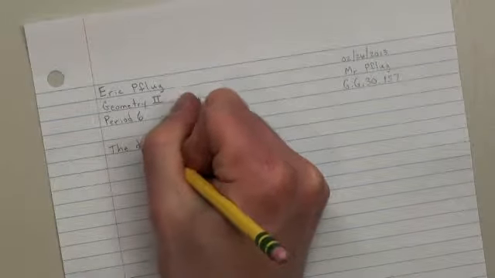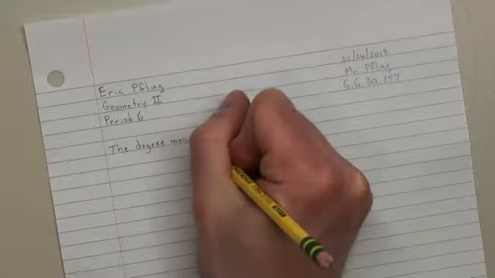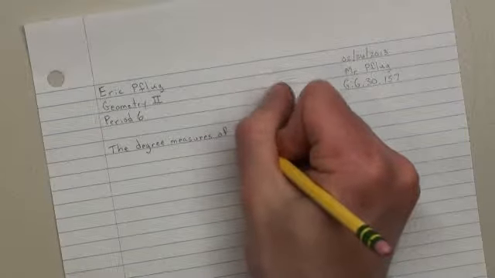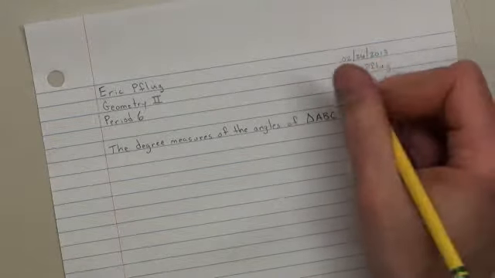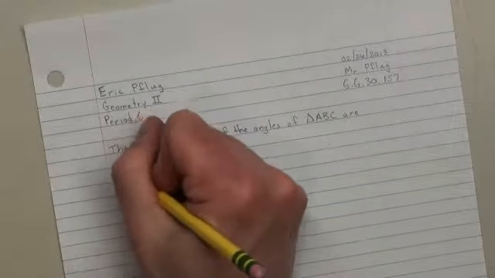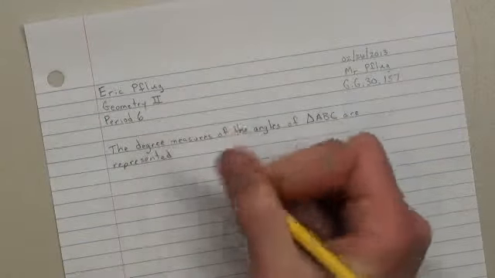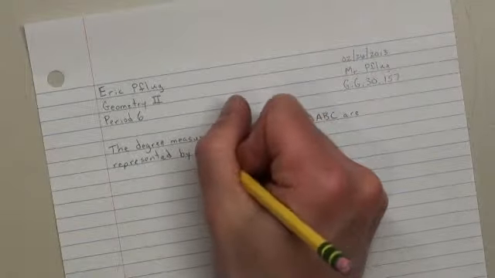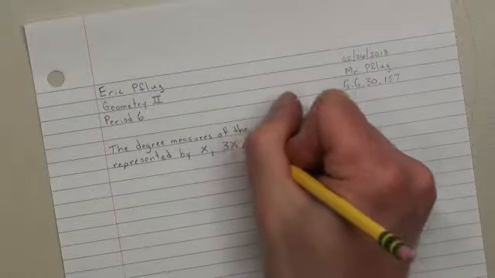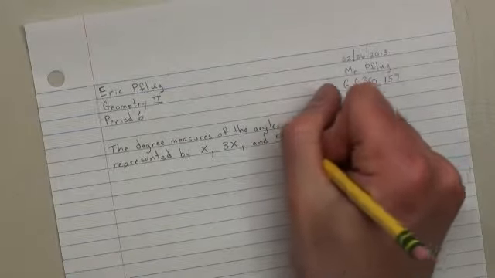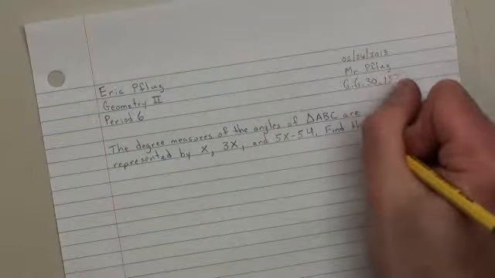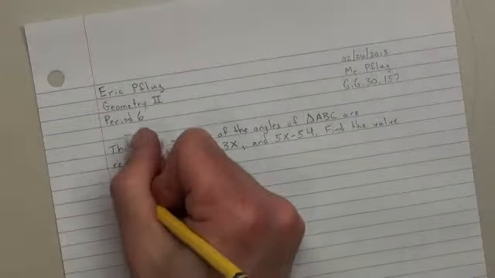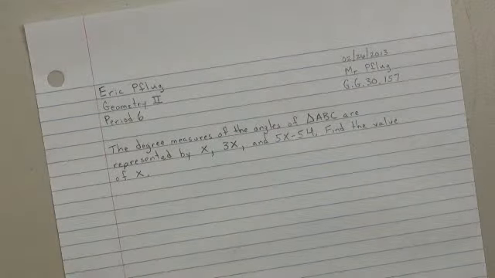And here's the question. The degree measures of the angles of triangle ABC are represented by x, 3x, and 5x minus 54. We want to find the value of x. Okay?